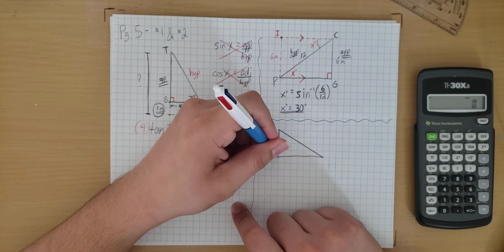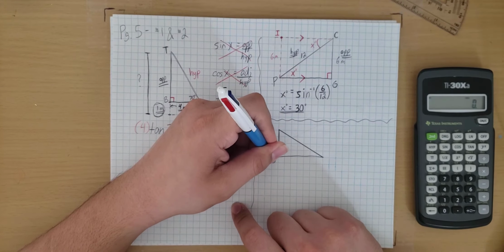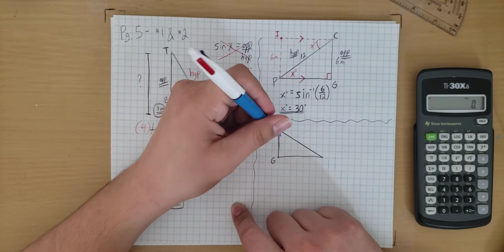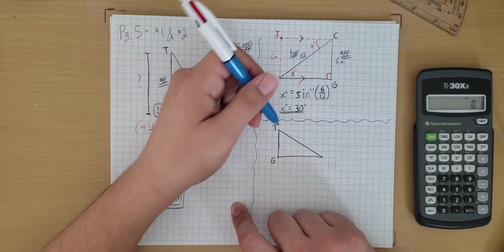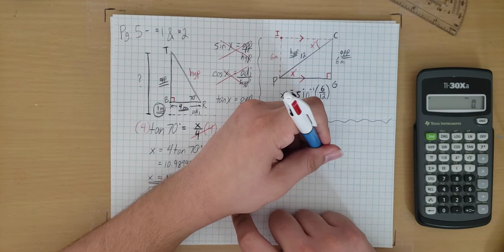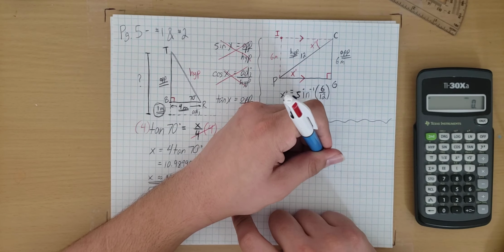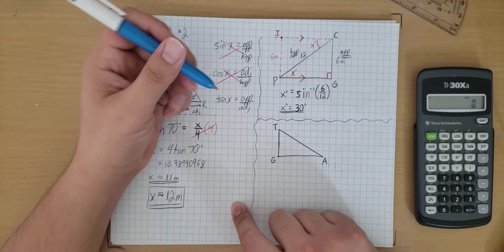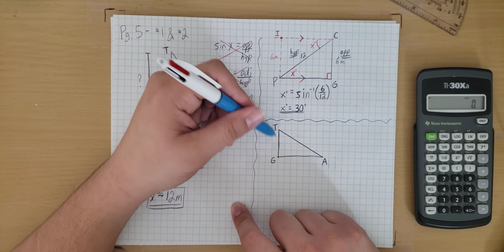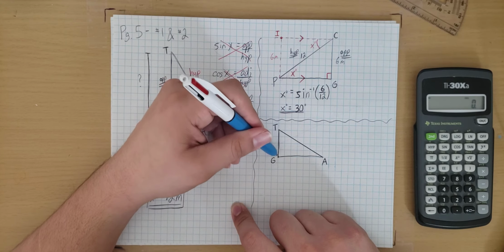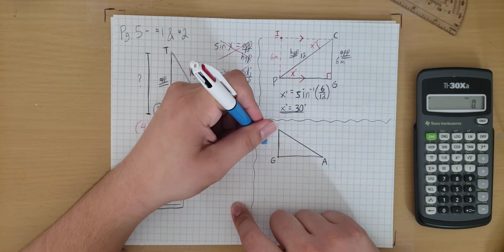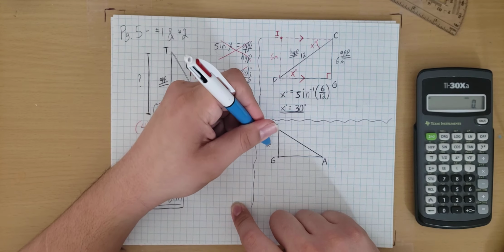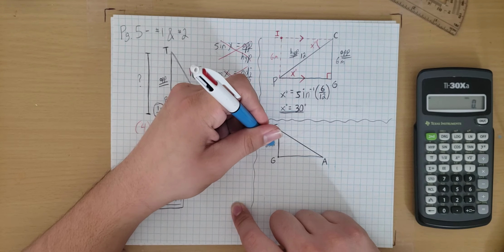So if this point right here is the ground, let's call it G. T for tree, or think top of the tree. And over here we can call this point A for the astronomer. And so we know that the distance from T to the ground must be 20 meters.